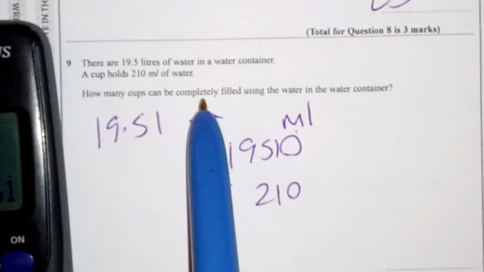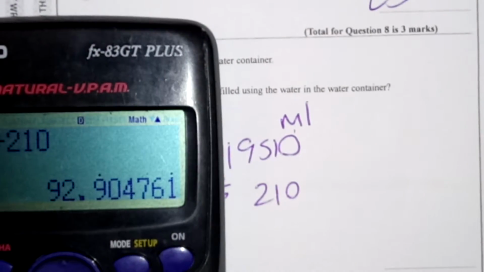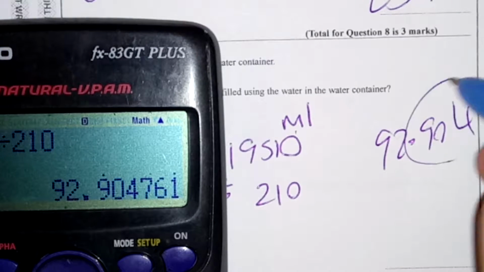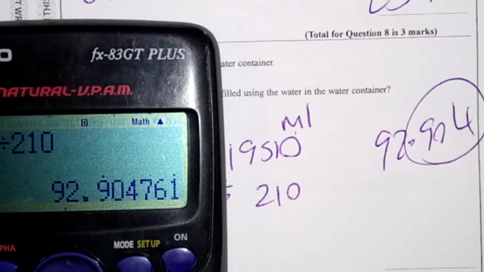So how many cups can be completely filled? If you think my answer is 92.904, this 904 is not completely filled, so my answer is 92.